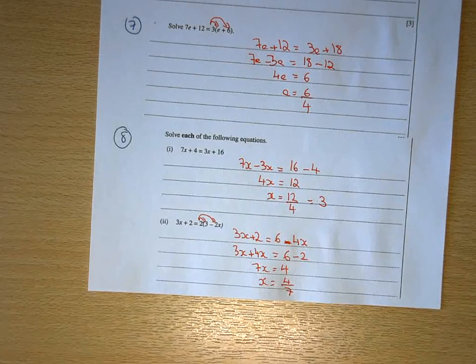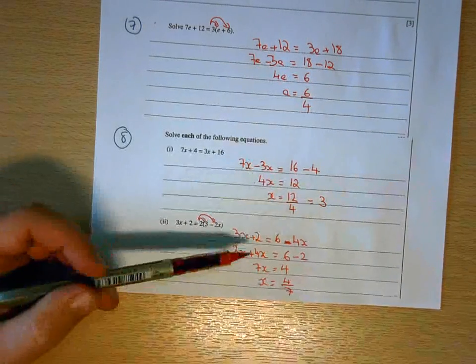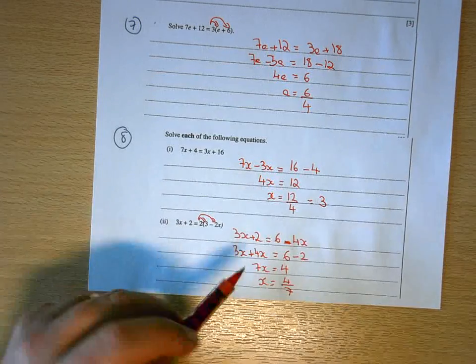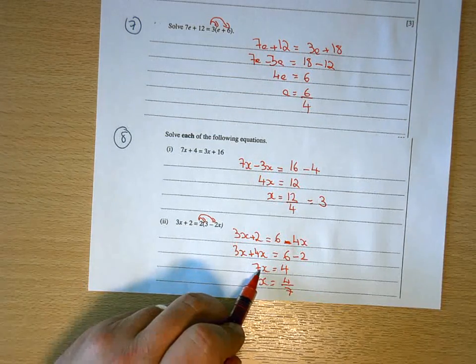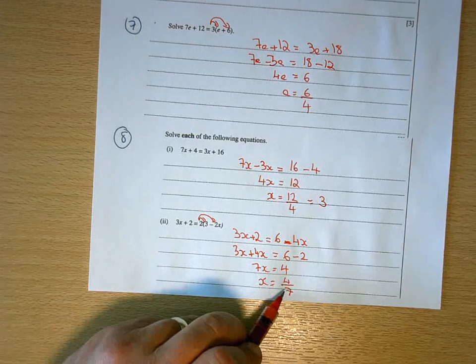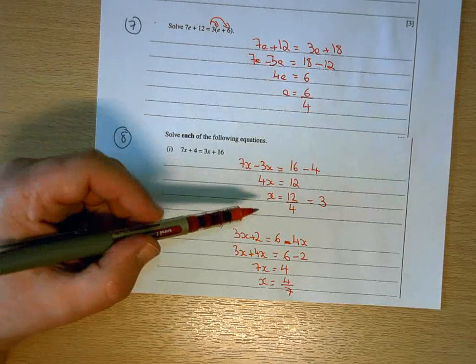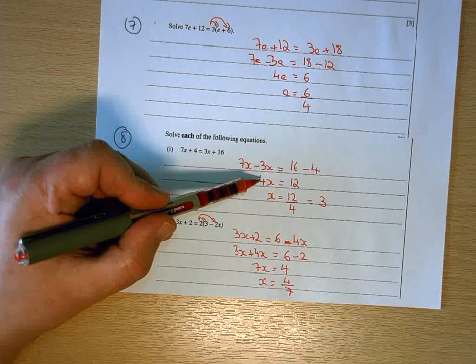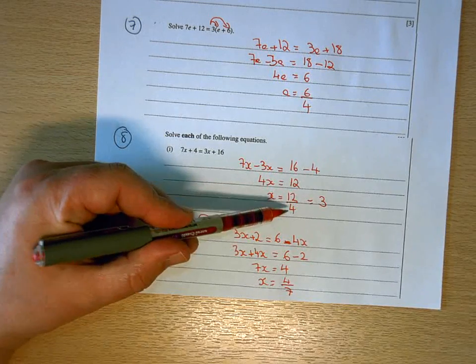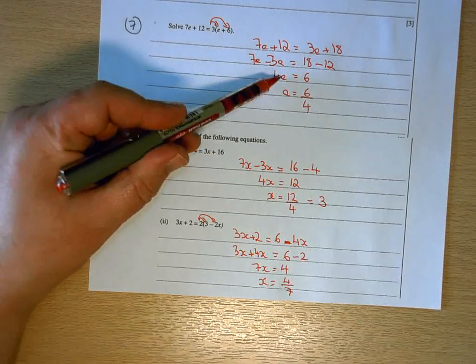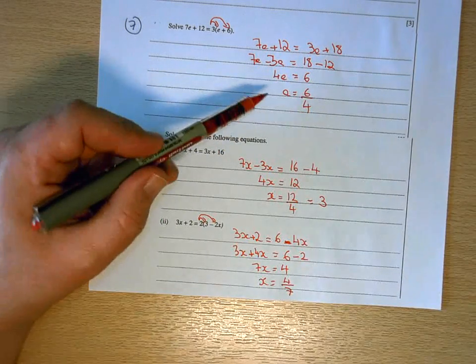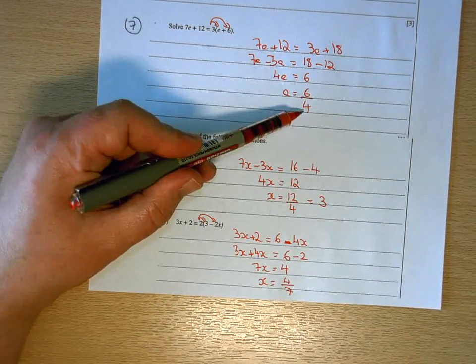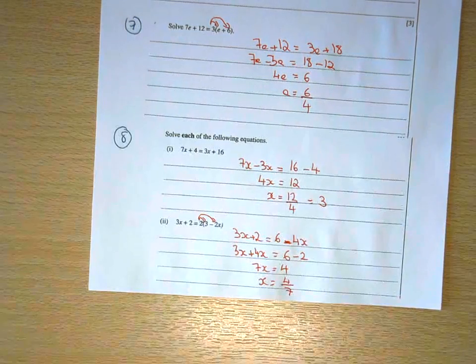The only other thing to point out here is when you're writing them as fractions, remember that whatever you're dividing by, so if it's 7x we're dividing by 7, it's the 7 that goes on the bottom. With this one here, we were dividing by 4, it's 12 over 4. This one, 4e equals 6, 6 over 4. Okay, so whatever's attached to the e goes on the bottom of the division on the other side.